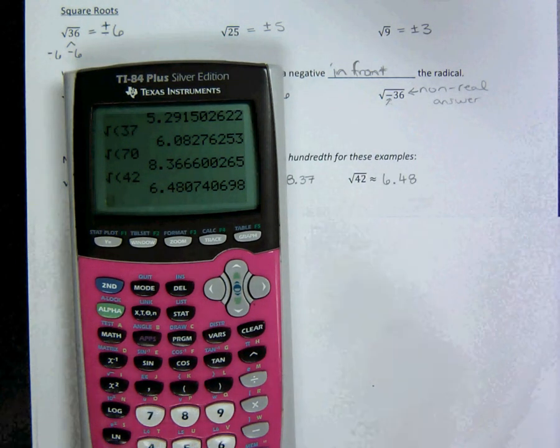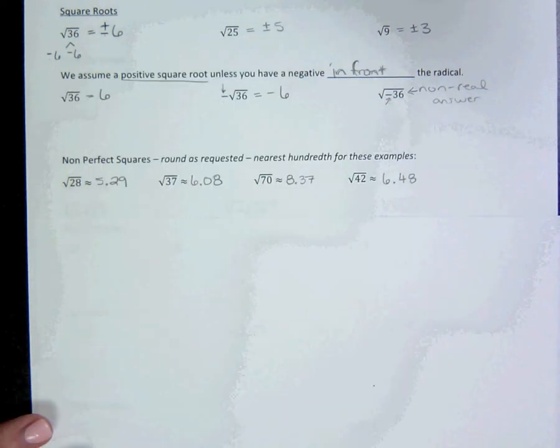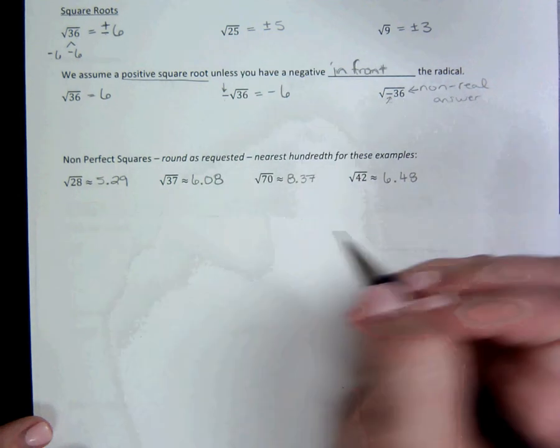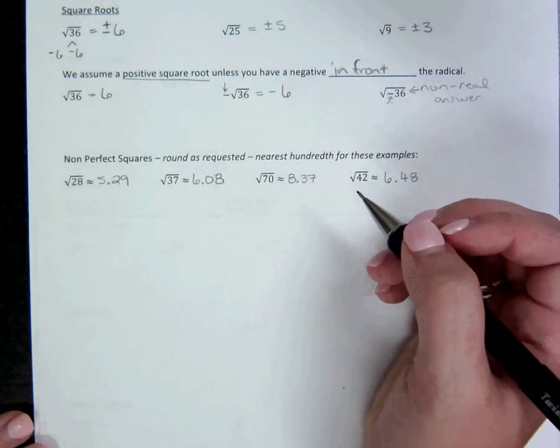So if it's a non-perfect square, we can use the calculator. We can't get an exact answer, but we can get pretty close. That's what those squiggly equals means, is approximately equal to.